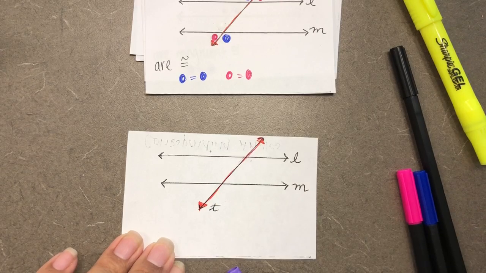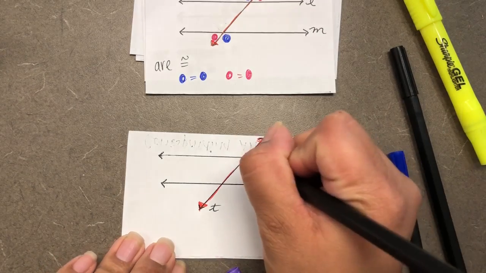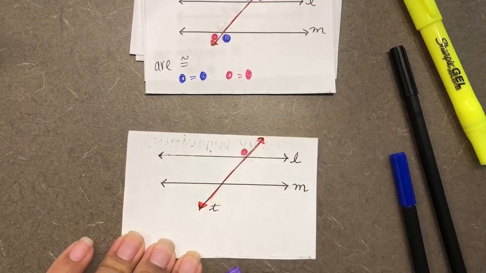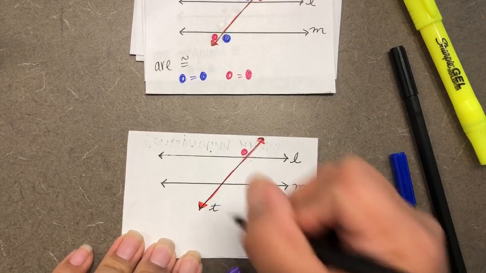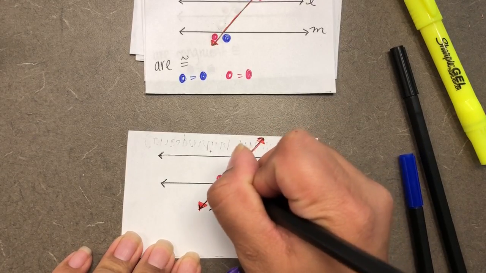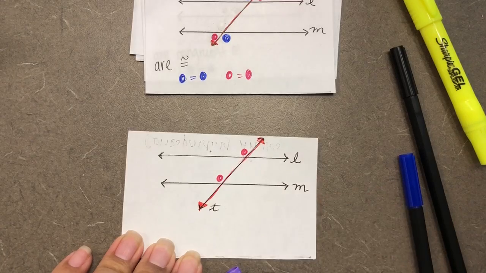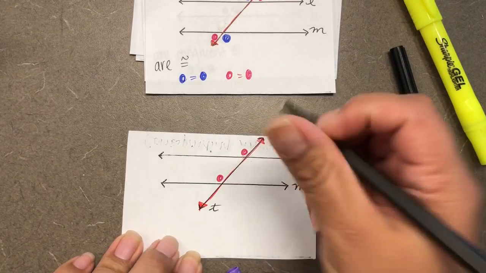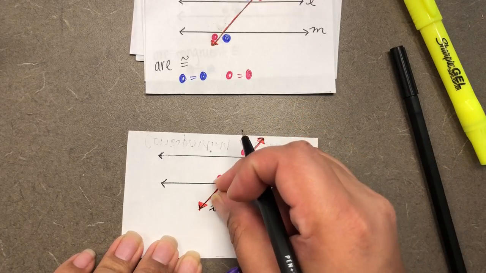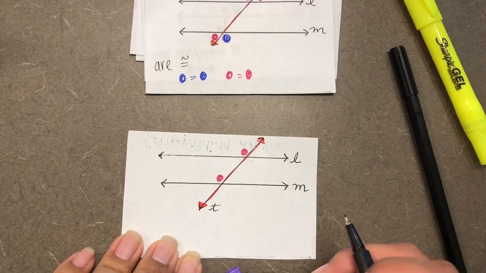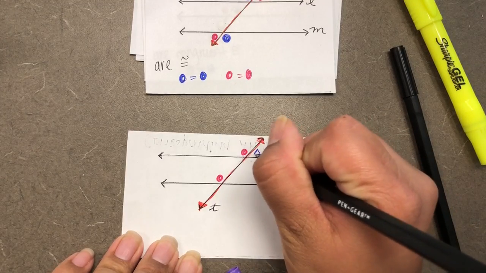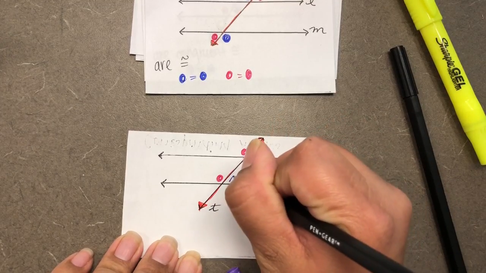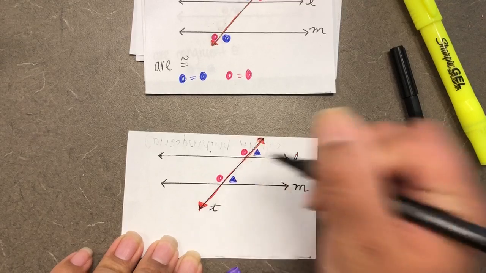Okay, so then we have relationships like this one. This top left is going to be the exact same measure as the bottom top left. Okay, if I were to pick up this line and drop it right on top of it, it would be in the same place. Okay, and just for variation's sake, I'm going to draw a triangle here.